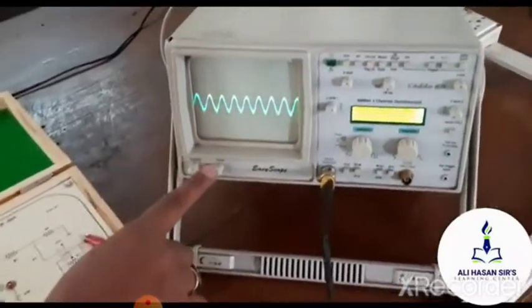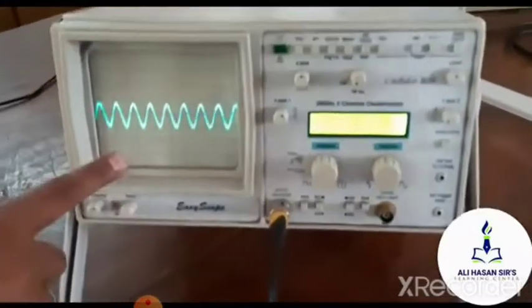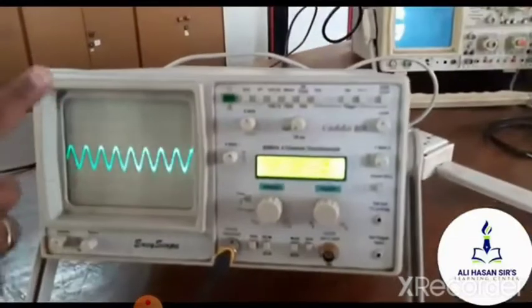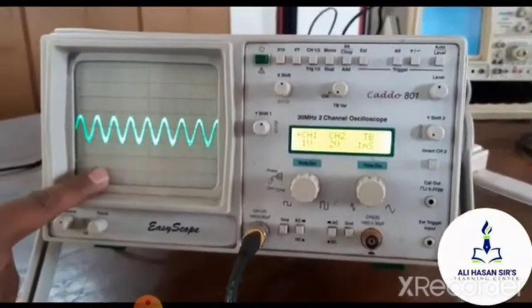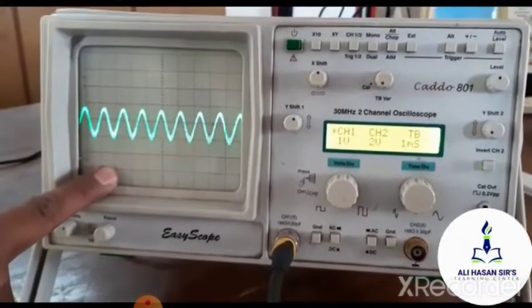This is the original sine wave signal. This sine wave is the recovered signal, which we gave as the modulating signal from the function generator.